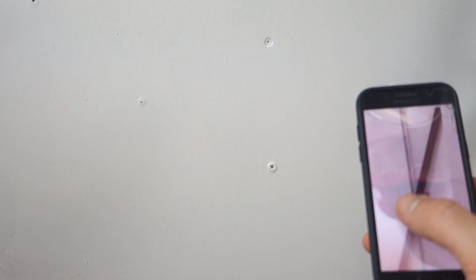I'm pretty sure this works on Android and iPhone. And then this way you've got your picture of what you want to paint with the background wall. So in this case you can see the bricks, and this way you can work out exactly where things are supposed to go.